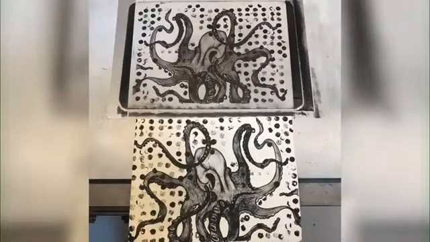The video you just saw was me making monoprints off of a lithography plate that I had already printed. This is the first print I had gotten from that lithography plate, and you can see that both octopus from this image compared to the video came out very similarly. They are identical prints because they're based off of the same plate.